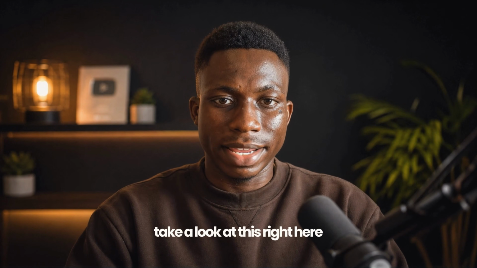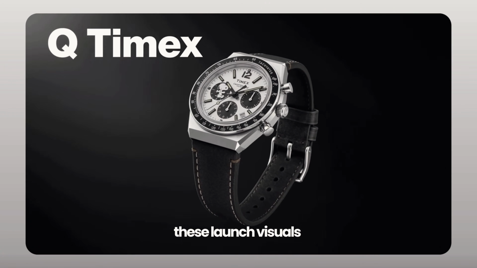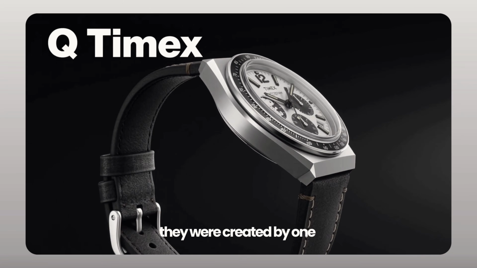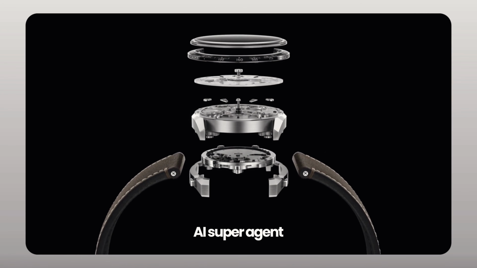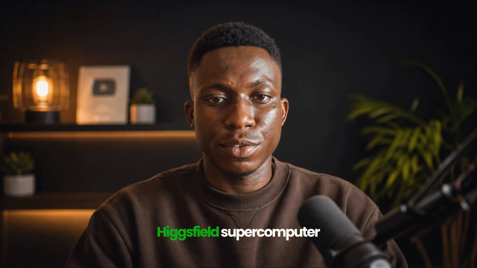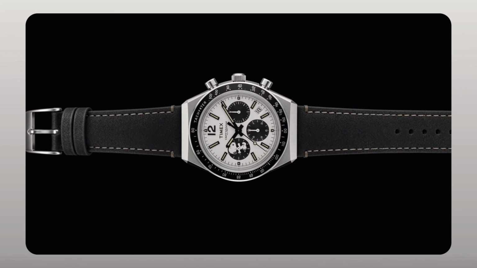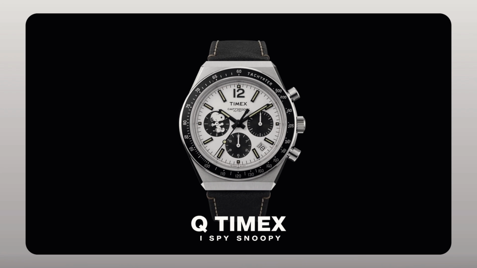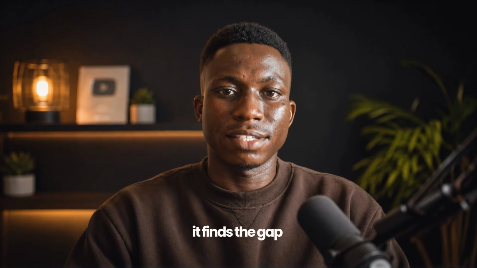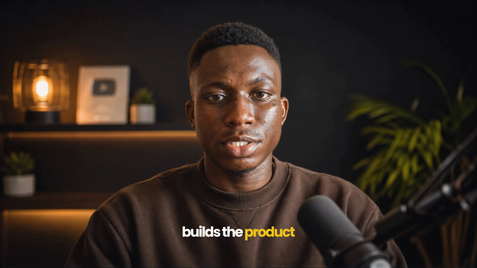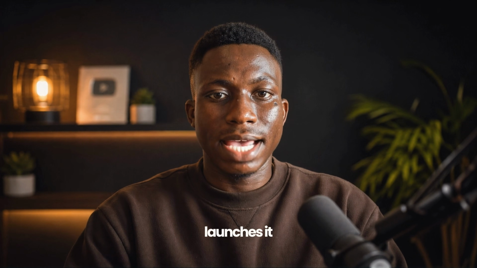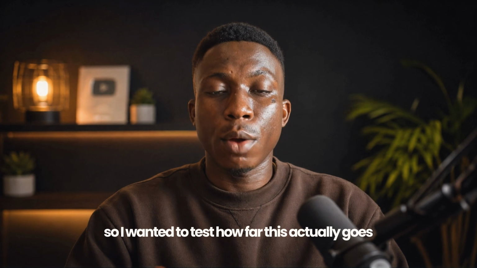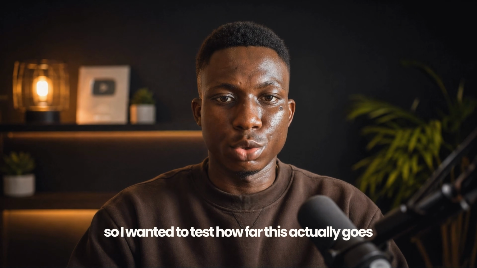Take a look at this right here. This brand, these ads, these launch visuals, they were created by one AI super agent, and that agent is Higgsfield Supercomputer. Instead of just generating one thing, it's designed to handle an entire workflow. It doesn't just output content, it finds the gap, builds the product, creates the brand, launches it, and even thinks about distribution. So I wanted to test how far this actually goes.